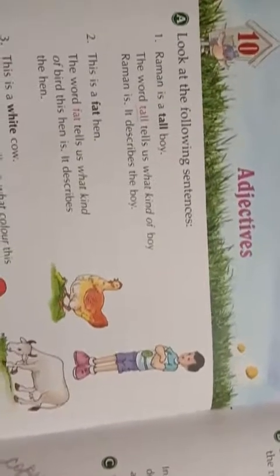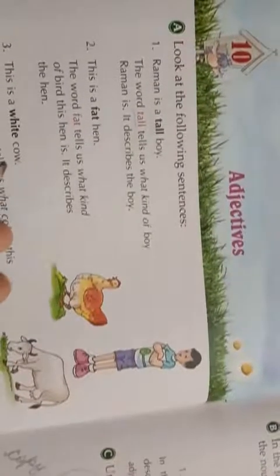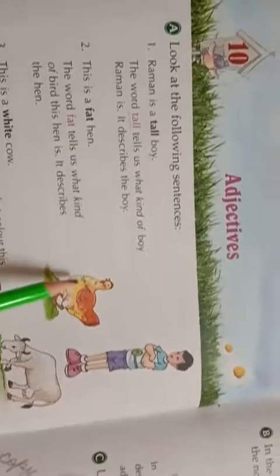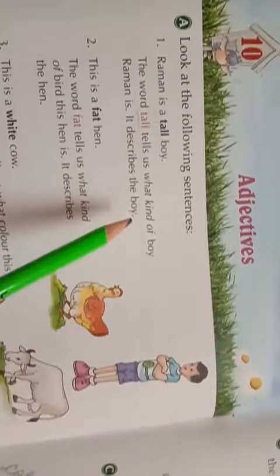We are going to start with lesson 10, adjectives. I will explain this topic, adjectives, in this video. Before jumping into this, obviously, we will look at certain examples in the form of sentences. Now look at the following sentences.